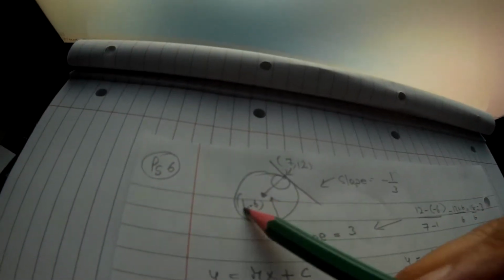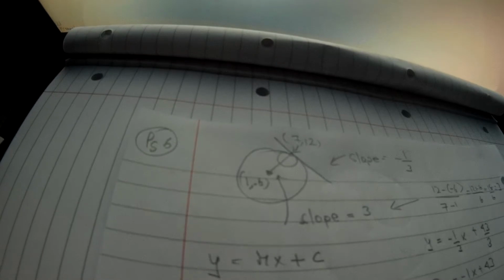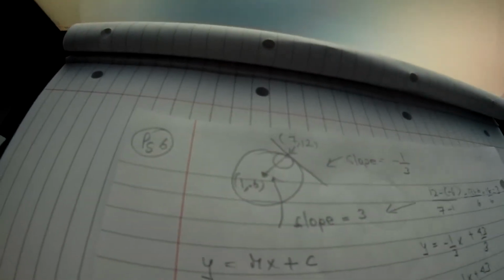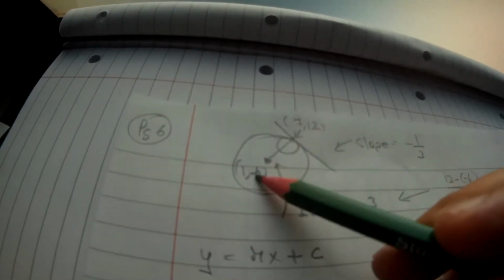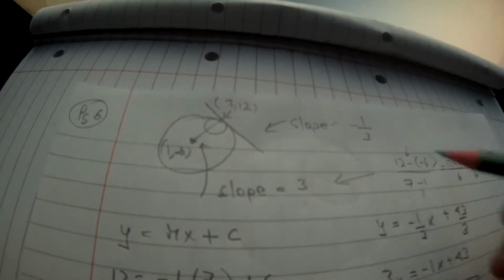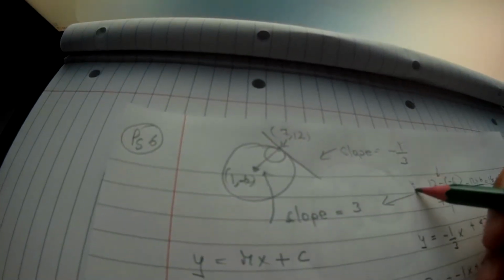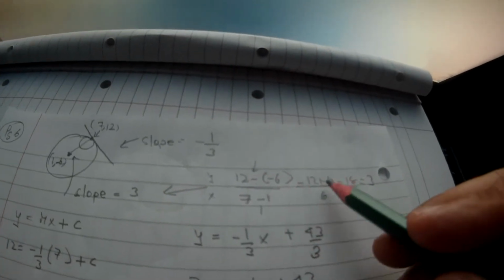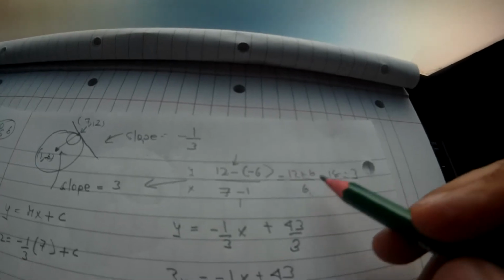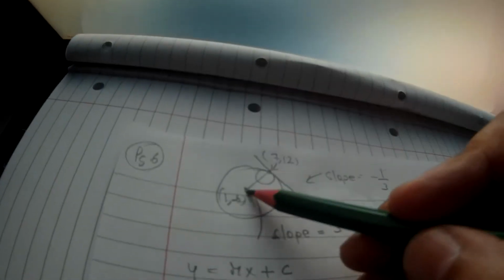So we've got the points 1 and minus 6, and 7 and 12. I'll get the slope of this line here. It's 12 minus minus 6, so it's 12 minus minus 6. The minus is part of the formula, don't forget that, and so is that one. It's y over x for the slope, so over 7 minus 1. So you get 12 plus 6 over 7 minus 1, which is 6. That's 18 over 6, which is equal to 3. So the slope of this line is 3.